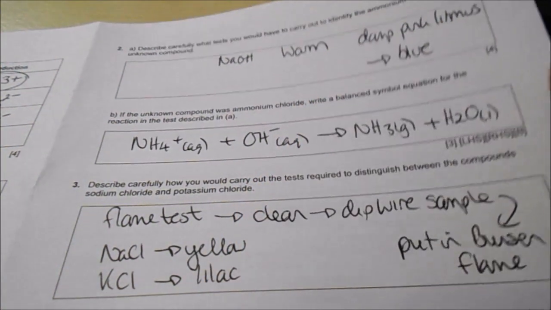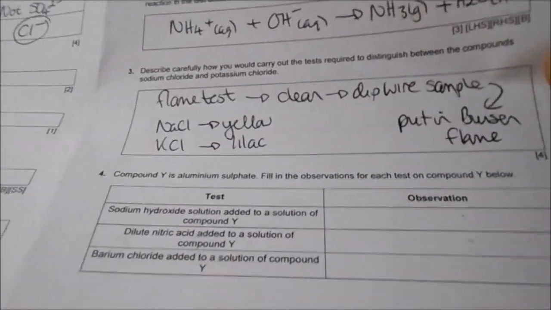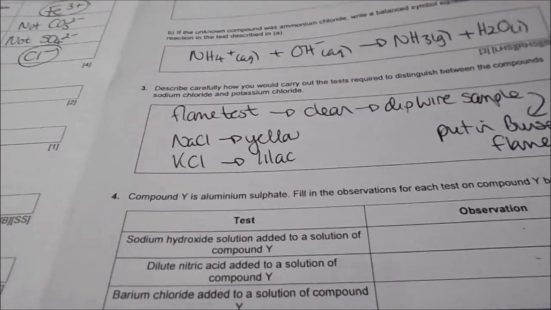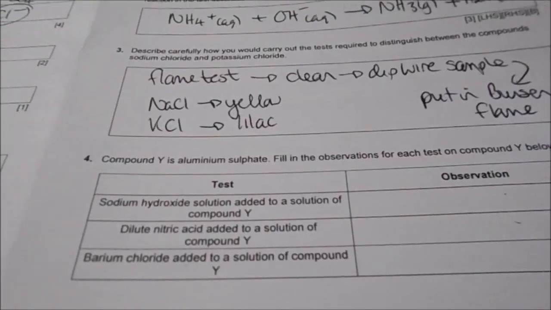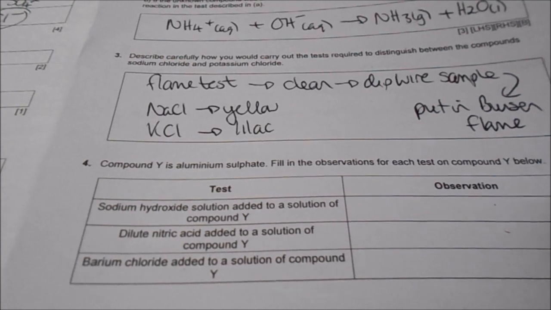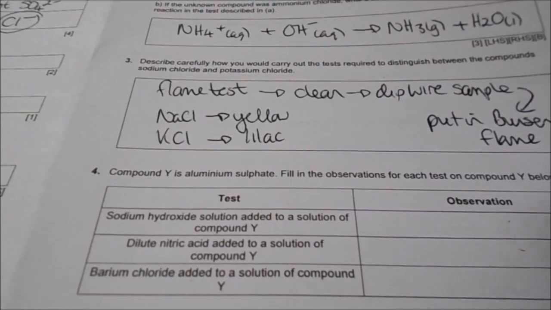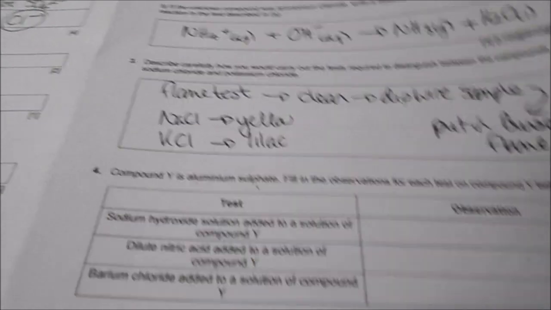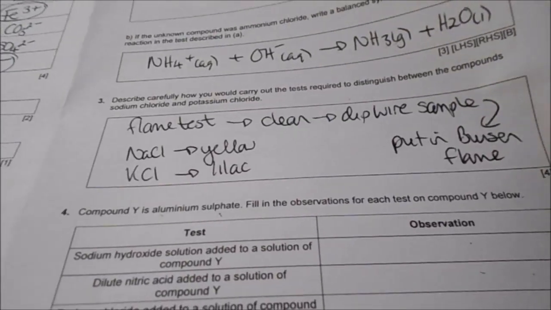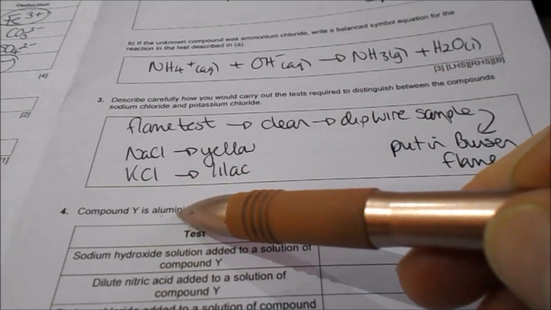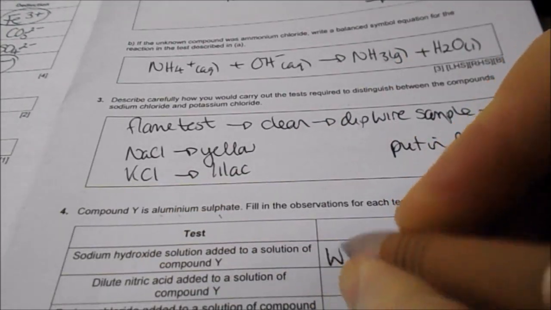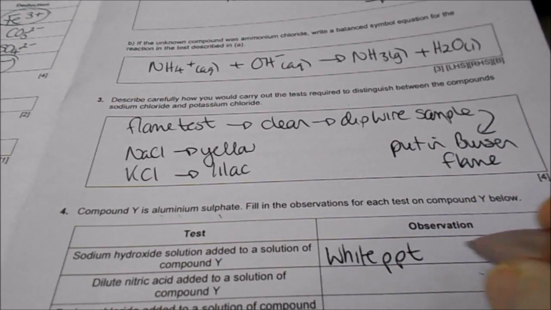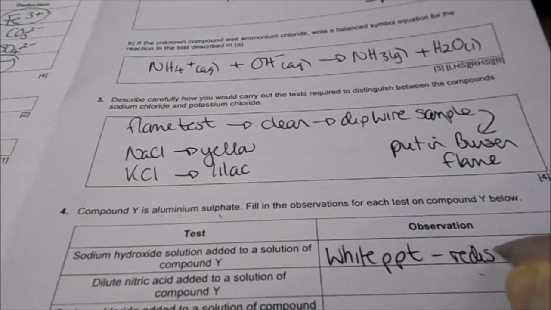Okay. Right, compound Y. So again, what do these tests tell us about our compound? So we have got sodium hydroxide solution being added to compound Y, and in this case we're told that we've got aluminium sulfate, so we need to remember what we would see with each of these. So sodium hydroxide with aluminium ions, we get a white precipitate, but what you need to remember is that it redissolves in excess.